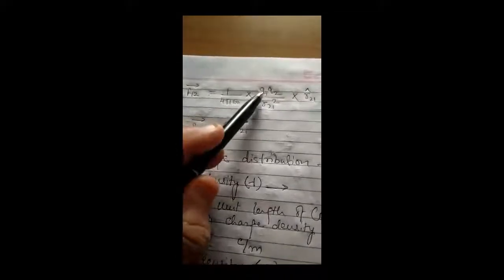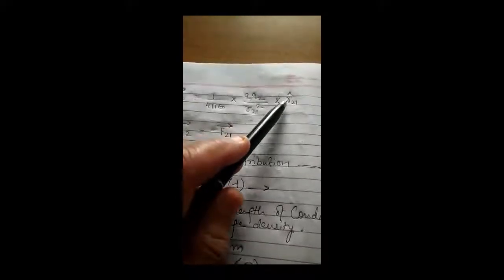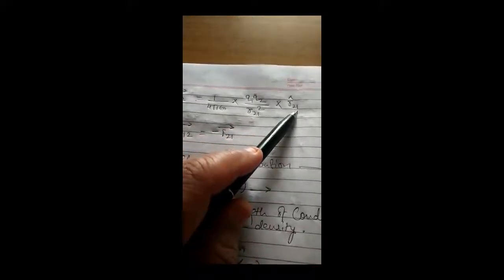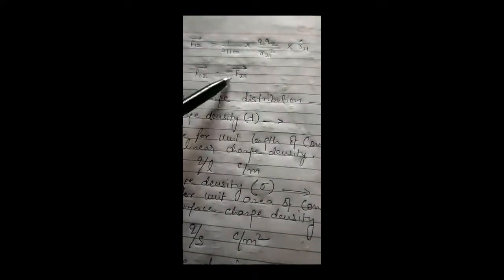Similarly, F12 will be equal to 1 by 4 pi epsilon 0 Q1 Q2 upon R21 square. It is multiplied by unit vector R21, and therefore it is clear F12 will be equal to minus of F21.